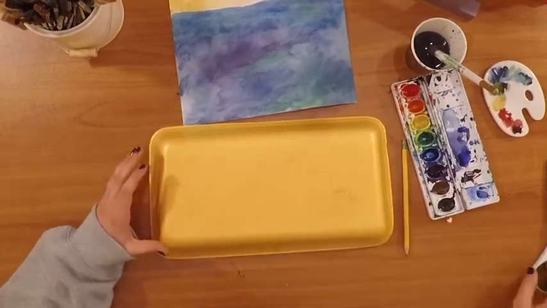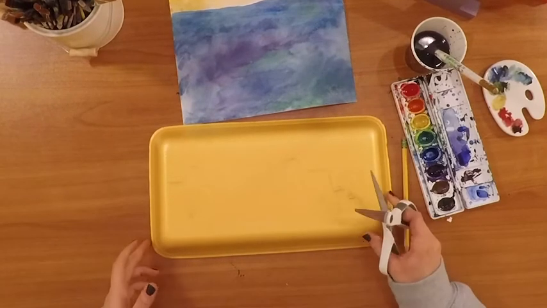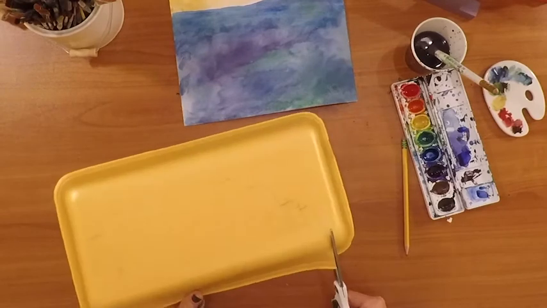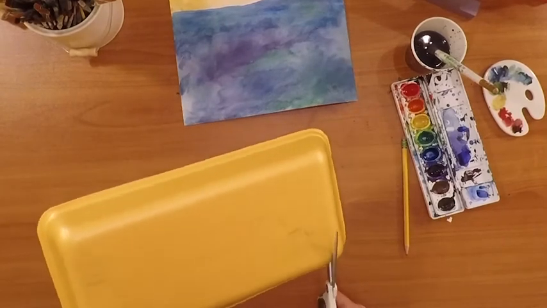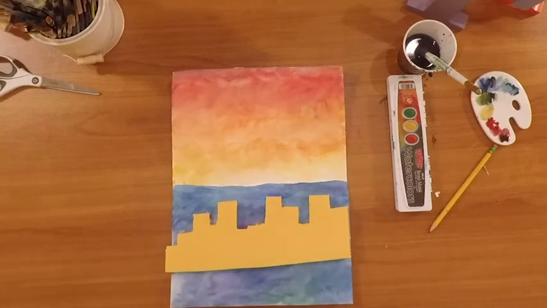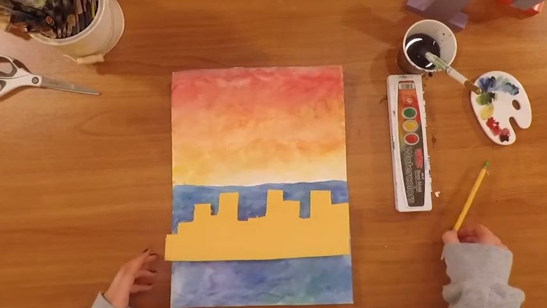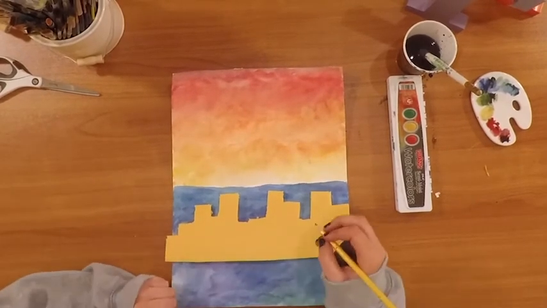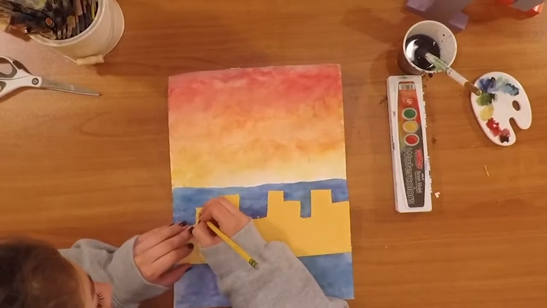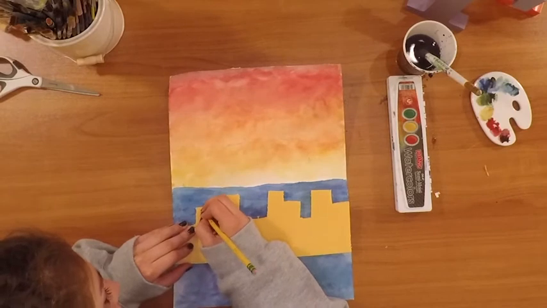Alright, so next I'm going to cut out what I outlined with my pencil. Alright, so now I've cut out my stamp. I'm going to do the windows. So basically for the windows, it's super easy. All you need is a super sharp pencil, and you're just going to trace a bunch of windows.